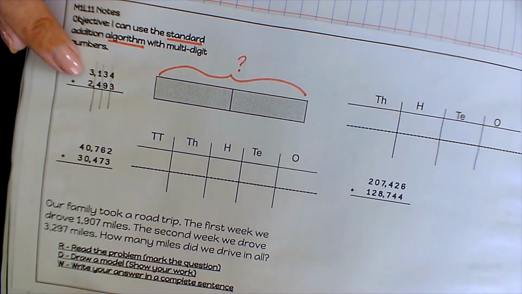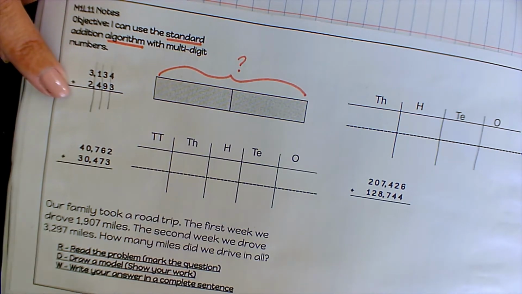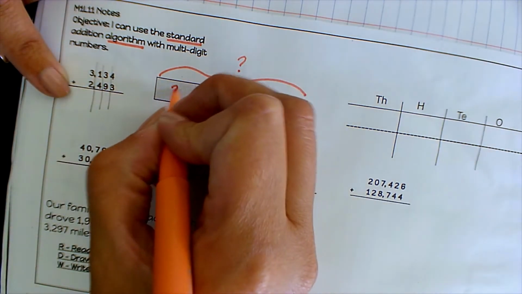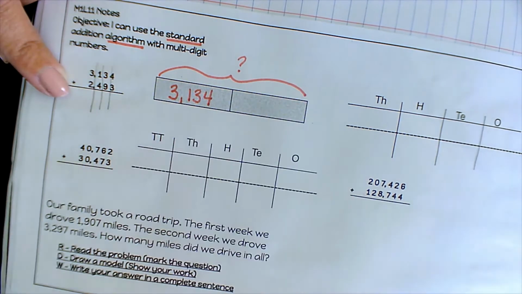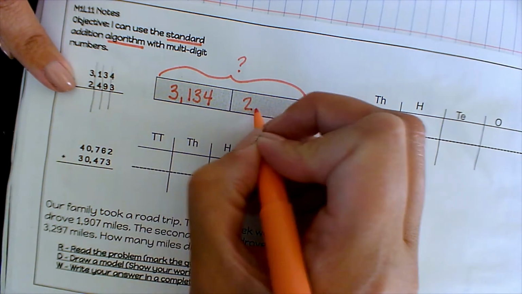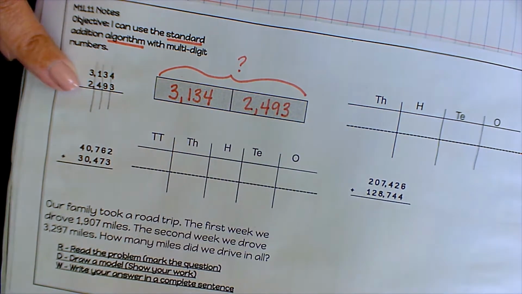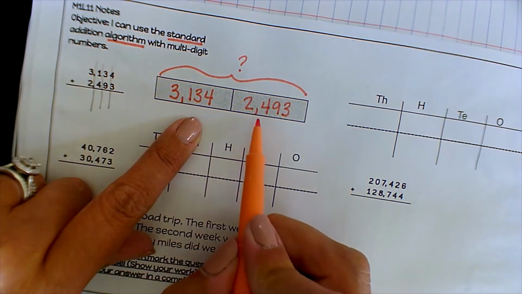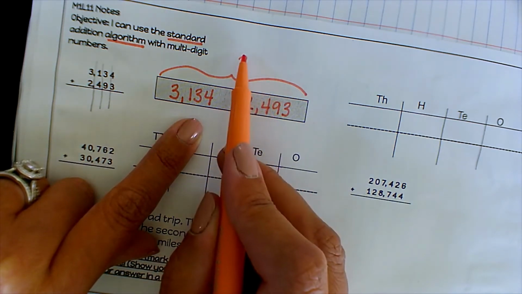But when I look at my problem, I do know my two parts. So I'm going to take my two parts and write them in. 3,134 and my other part is 2,493.